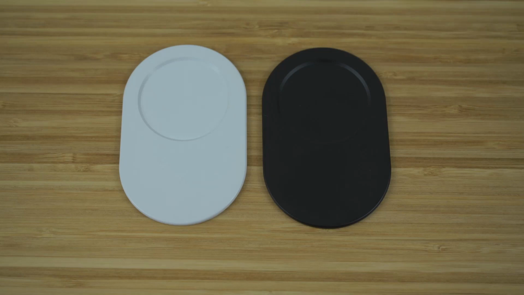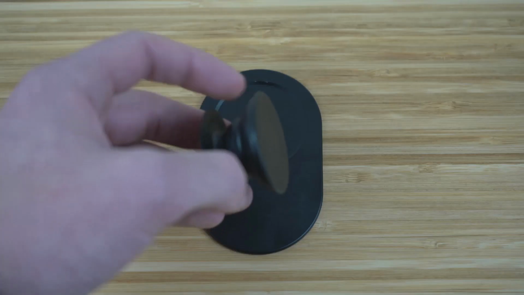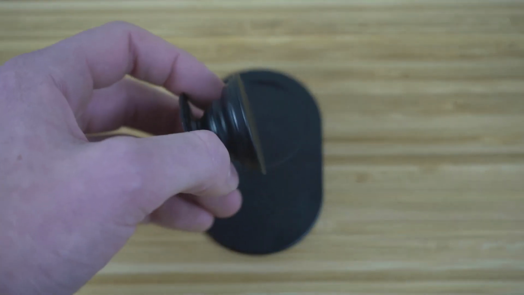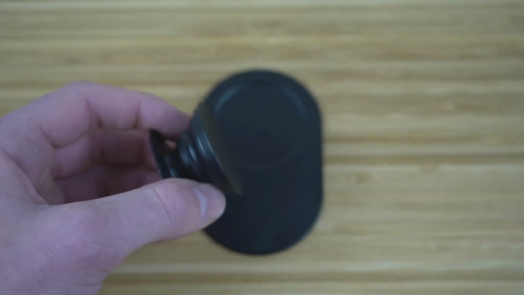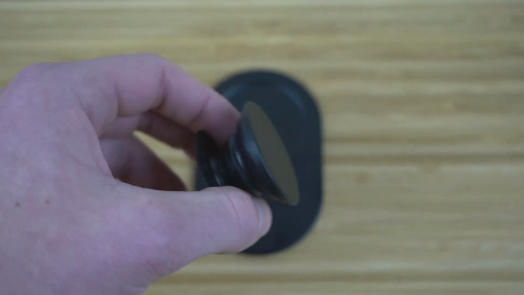I'm going to show you guys how to set this up and how to use these to your maximum potential so you can get the best out of this product. Pop socket has become one of the most popular accessories to use with your iPhone, as it does a great job at allowing you to more easily hold your iPhone and maneuver in any way you need to do that.